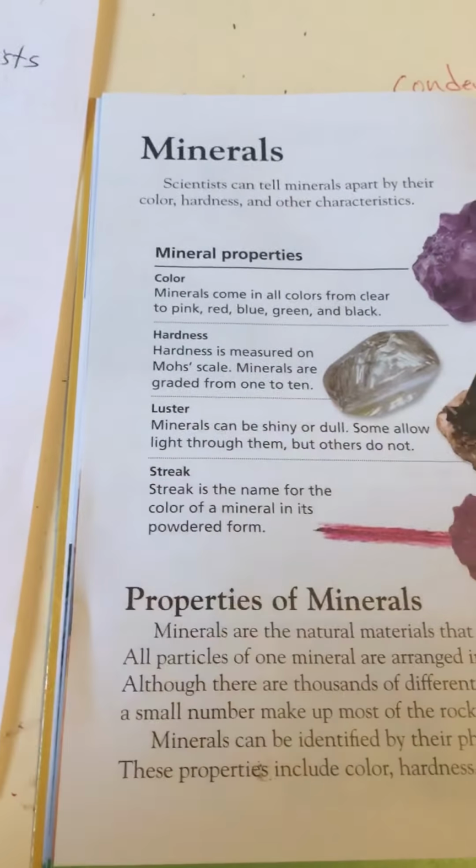But they can basically see how hard this mineral is. If it's too soft, then it can't be a certain type of mineral, or if it's too hard, then it can't be a certain type of mineral, right? So they can figure out what type of mineral it is based on how hard it is. Okay, luster, like I was showing you a little while ago. Minerals can be shiny or dull. Some allow light through them, but others don't.